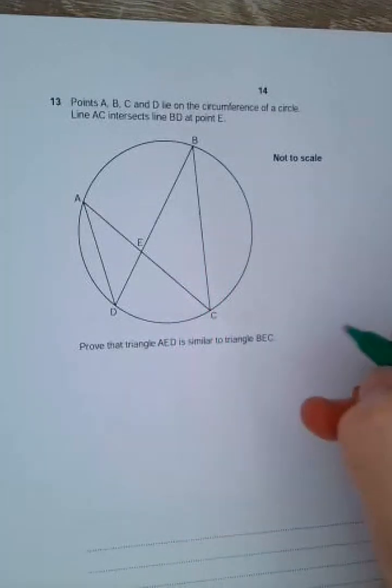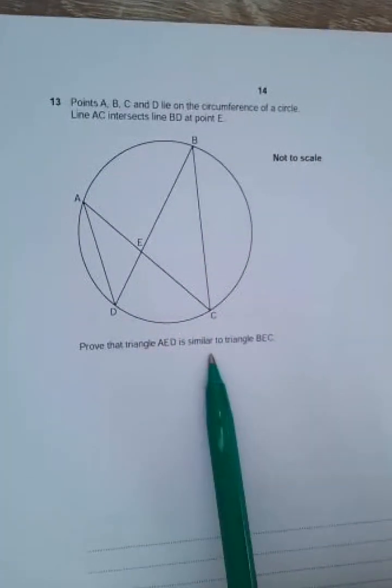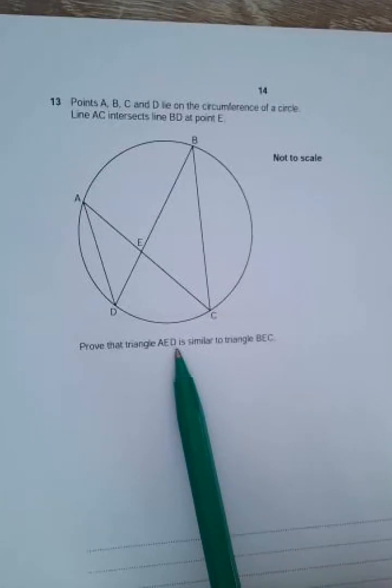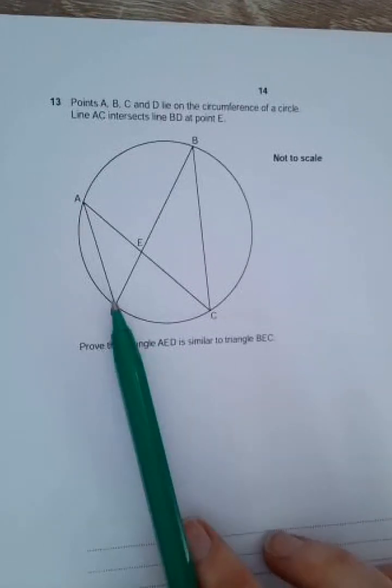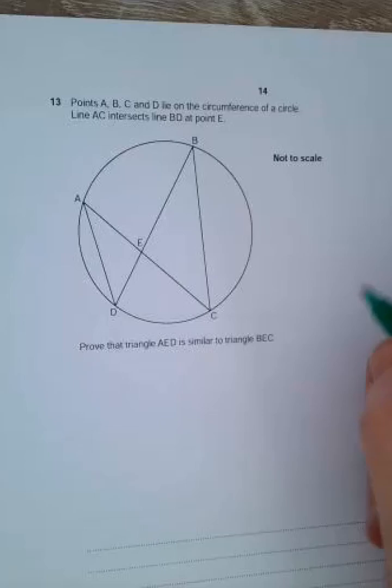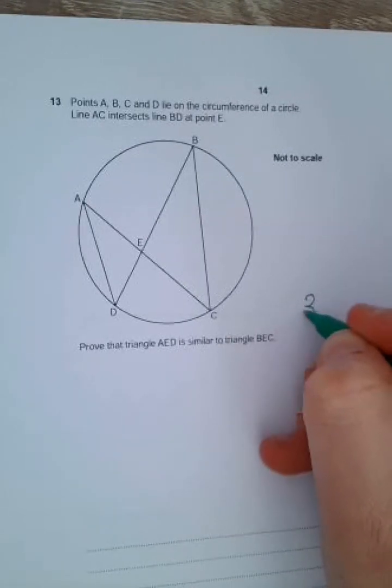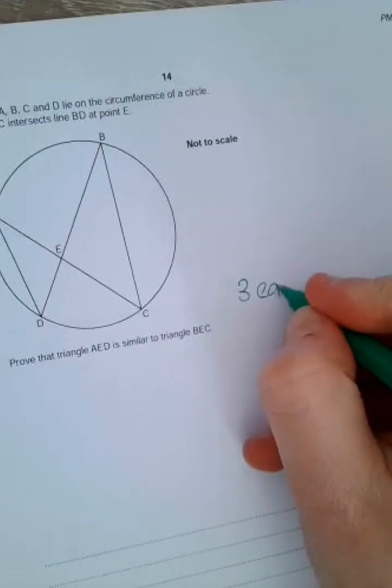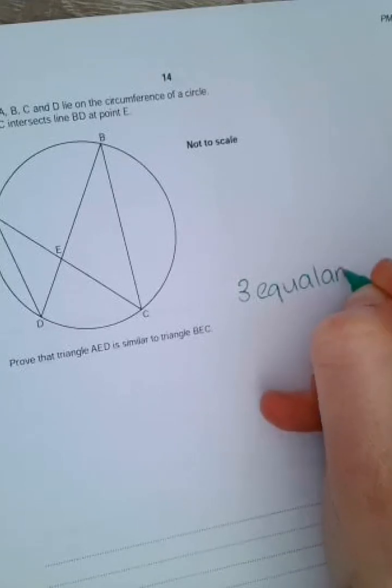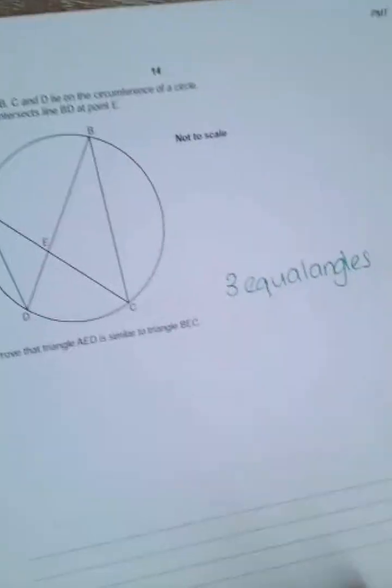So if we're looking for similarity, the similar shapes are shapes that are maybe enlargements of each other. However, their angles will still remain the same. So what we're looking to prove is that there are 3 equal angles. That's the proof for similar shapes.